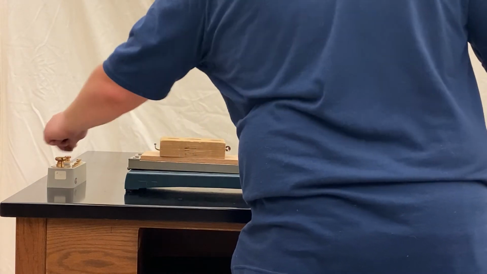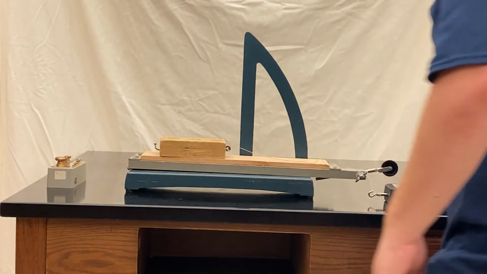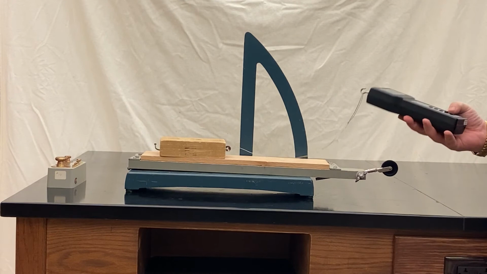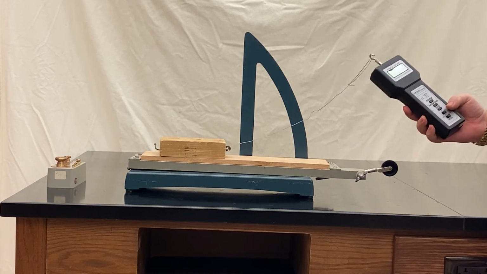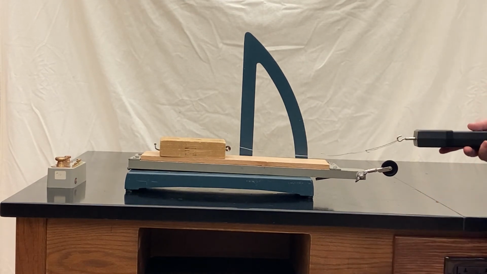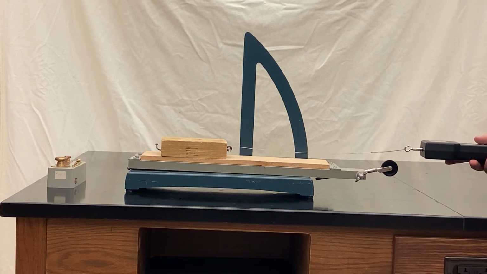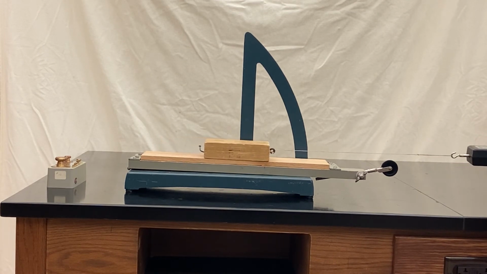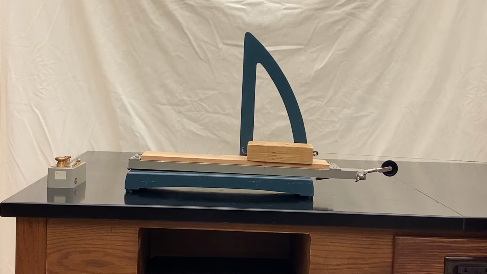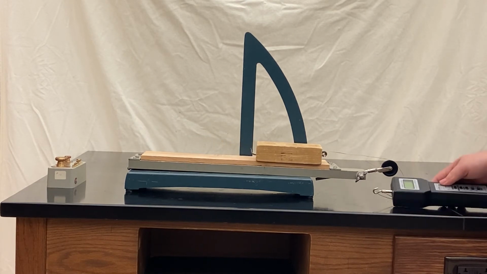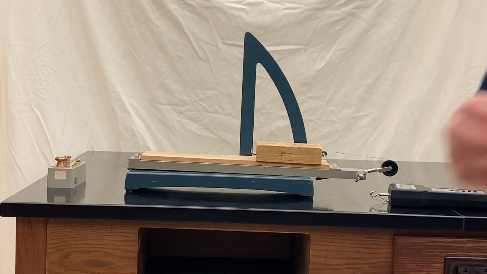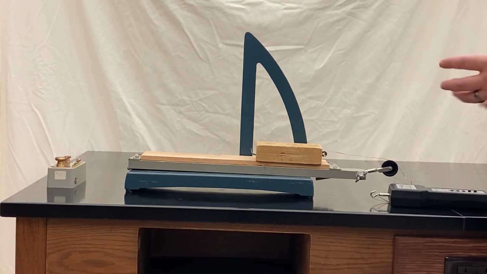For kinetic friction, we're going to do basically the exact same thing, but we're going to take it off peak mode and have it read live. I'm going to pull gently again, but this time I'm not going to stop once it starts moving. I'm going to try to move it all the way across at constant velocity. I'm obviously not going to get perfectly constant velocity, so the numbers on the gauge are going to jump up and down a bit. I'll do my best to average and get something that seems reasonable.